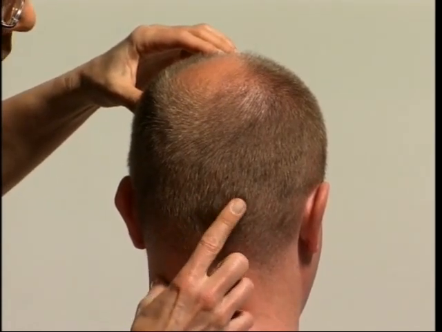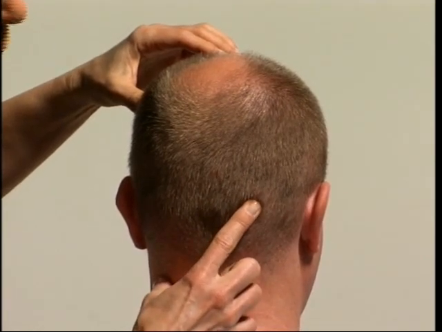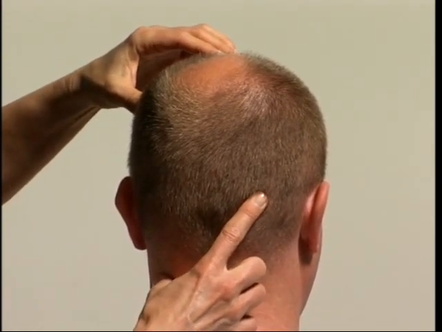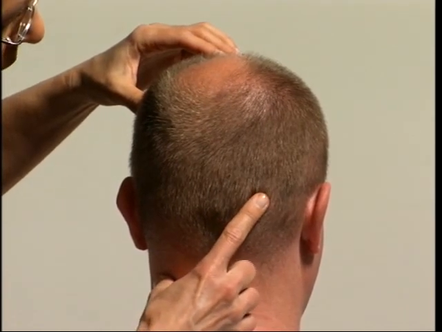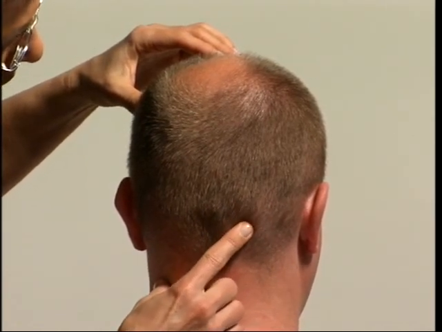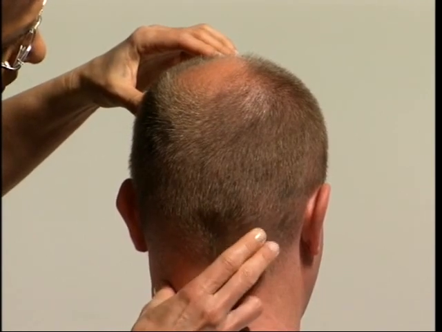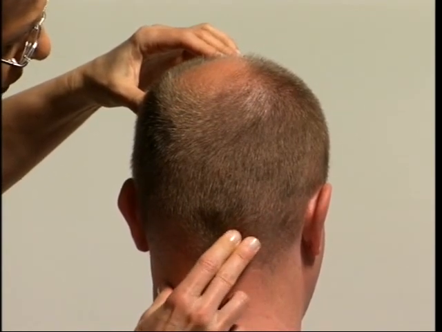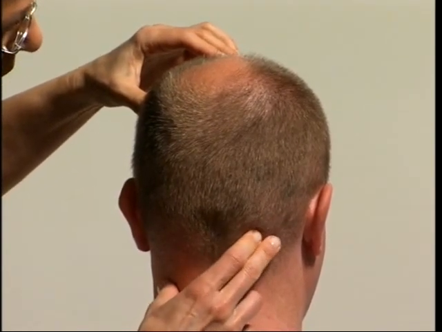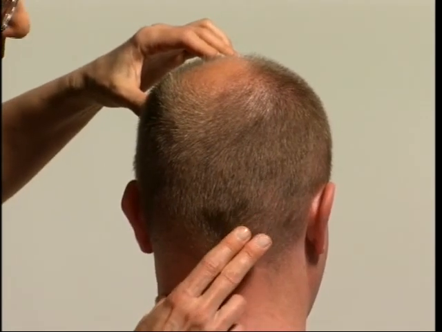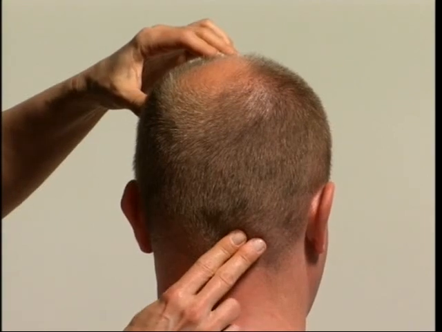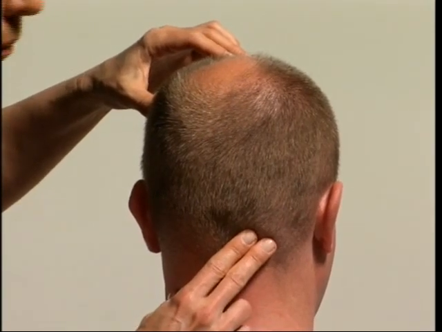Laterally, on either side from that prominence, is the superior nuchal line. One can go from the superior nuchal line, slide inferior to that slightly, and one can palpate the inferior nuchal line. These two lines are the insertion sites for several occipital muscles.